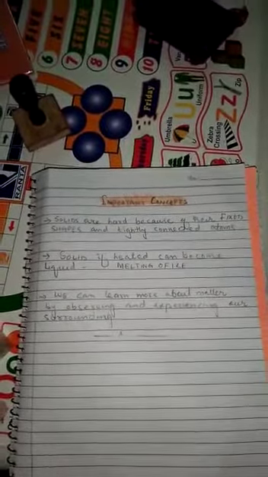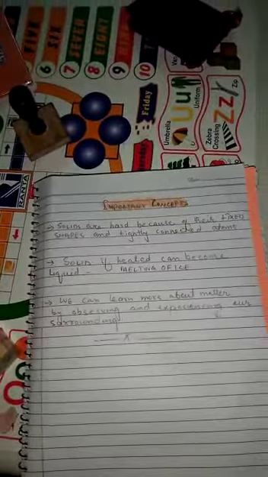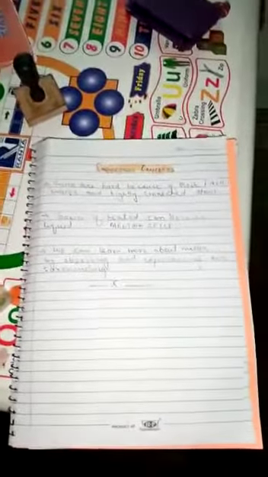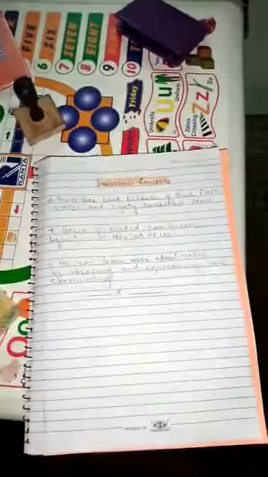Solids are hard because of their fixed shapes and tightly connected atoms. Solid, if heated, can become liquid, melting of ice. And we can learn more about matter by observing and experiencing our surroundings. When we see our surroundings, we see different shapes, we see different liquids, we see different environments, which are carrying different types of matter, including solid, liquid, and gases.